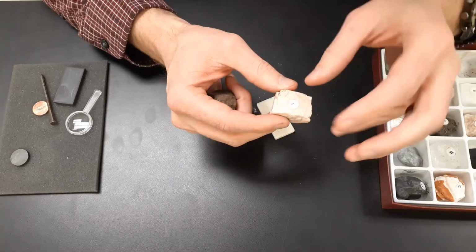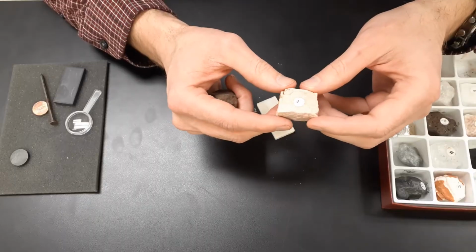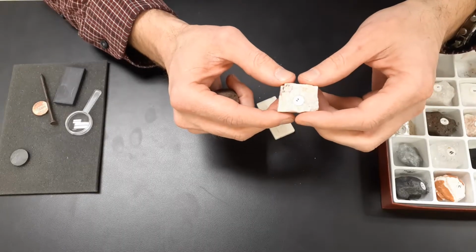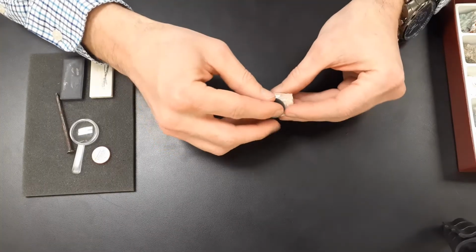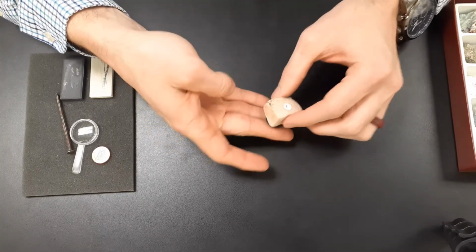Also kind of has that glassy look to it, so I would call this one vitreous as well, going back to number 2. For mineral 2, no magnetic attraction here.